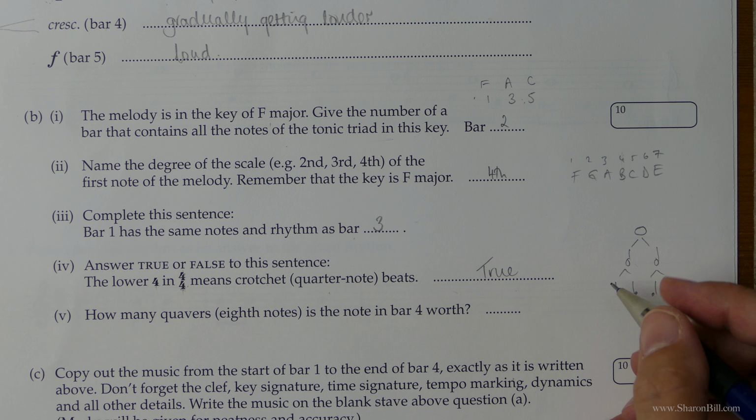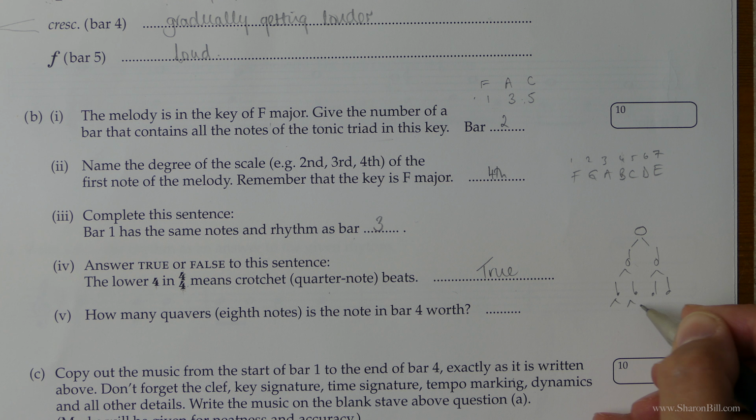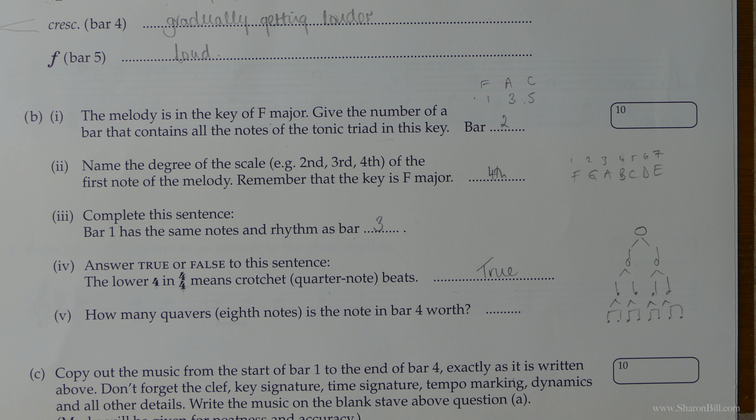And so we're looking at half a beat notes. We're looking at quavers or eighth notes, and that's 1, 2, 3, 4, 5, 6, 7, 8. I find it easier to just do that and visualize it. So there we go. The answer to that is 8.